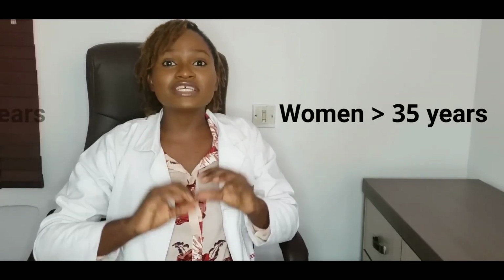actually conceiving twins. Another factor is women greater than 35 years old. When a woman is greater than 35 years old, when she's getting close to 40, during ovulation, she starts to release more than 1 egg. Now, when she releases more than 1 egg, different sperm cells, at least more than 1 sperm cell, will go and fertilize these different eggs that she has released.